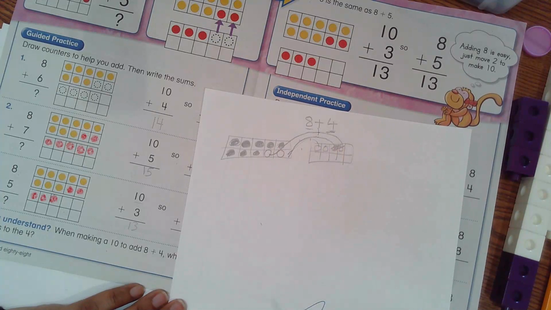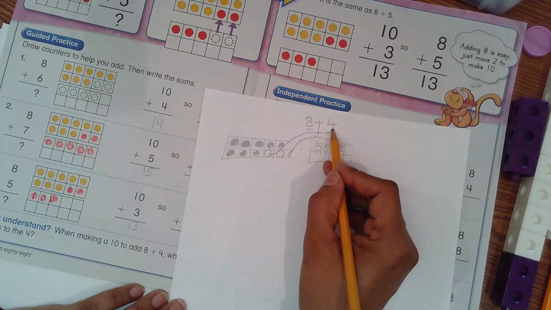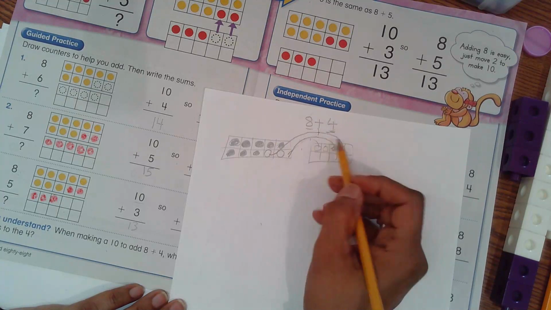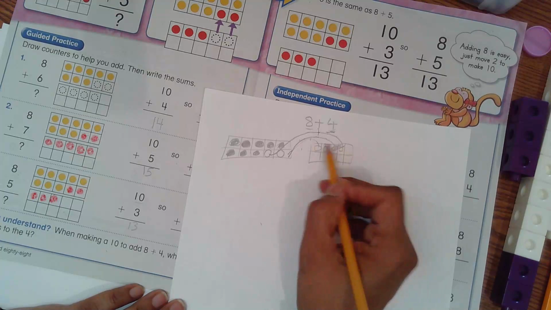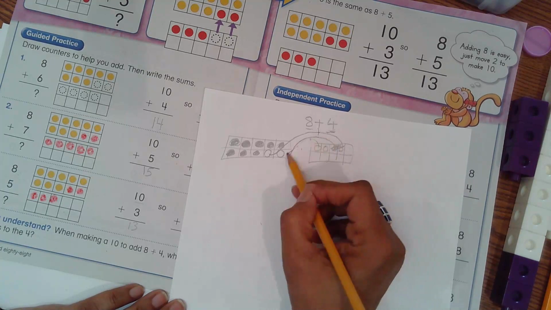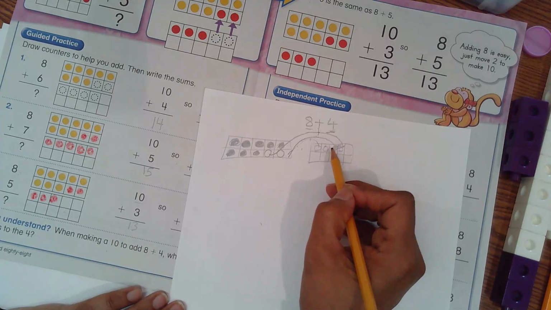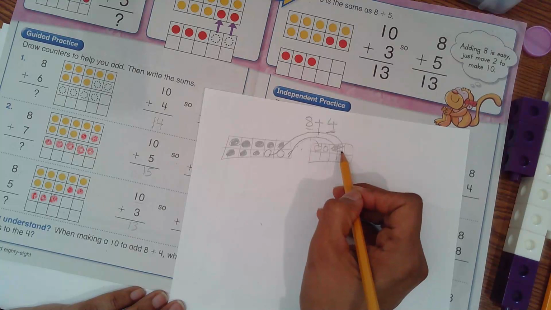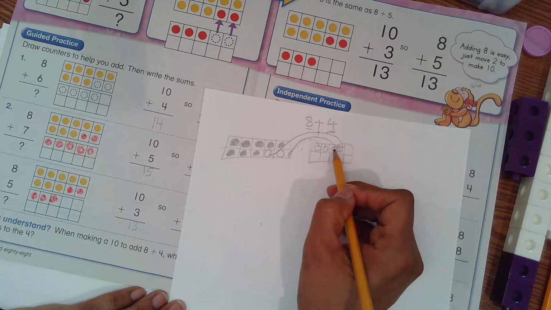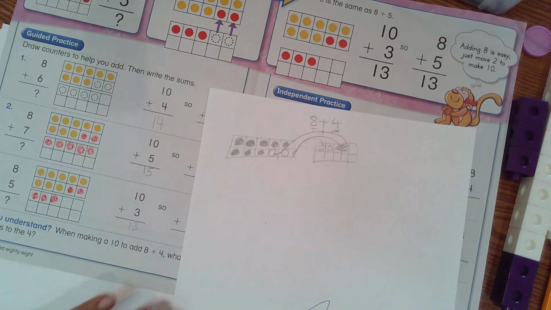So what happened to the 4? When you move 2 here, yes, from this 10 frame, you move 2 from this. So this 10 frame gets only 2 filled. So you're taking 2 counters from this 10 frame to fill this 10 frame. So what happened to the 4?